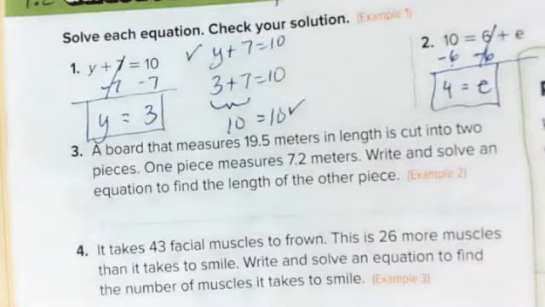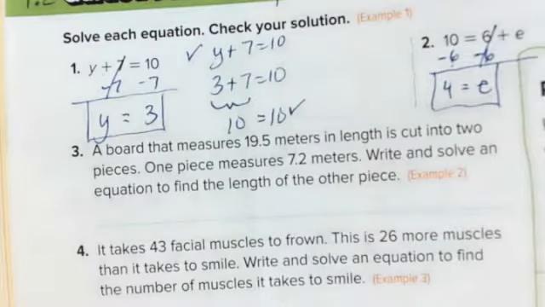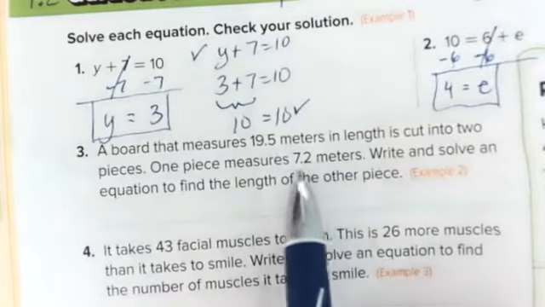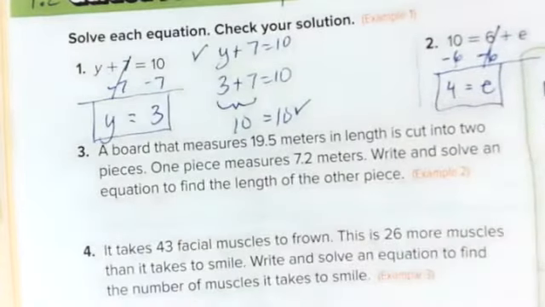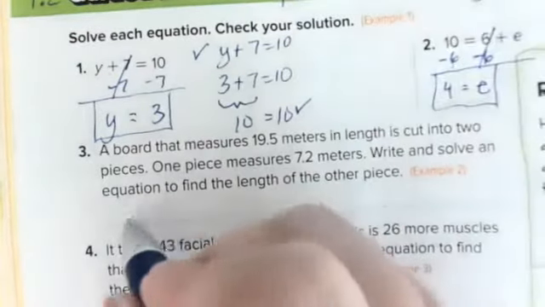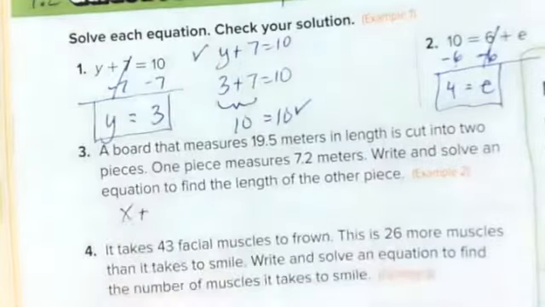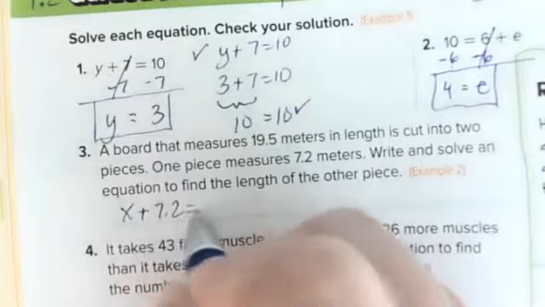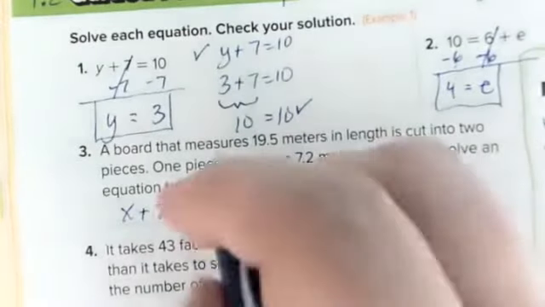A board that measures 19.5 meters in length is cut into 2 pieces. One piece measures 7.2 meters. Write and solve an equation to find the length of the other piece. Okay, so we know that the total board is 19.5 meters, and we know that one piece is 7.2 meters, and then obviously we have an unknown piece. So we'll call the unknown piece X, so we'll say X plus the piece that we do know is 7.2, so X plus 7.2 equals 19.5.